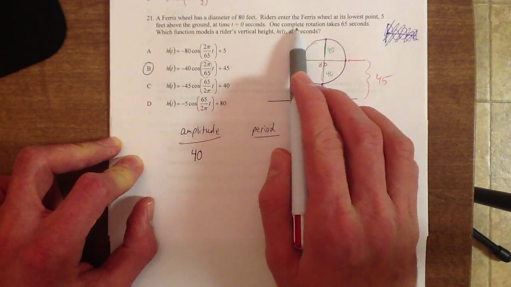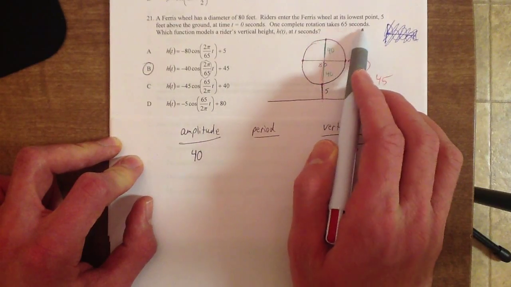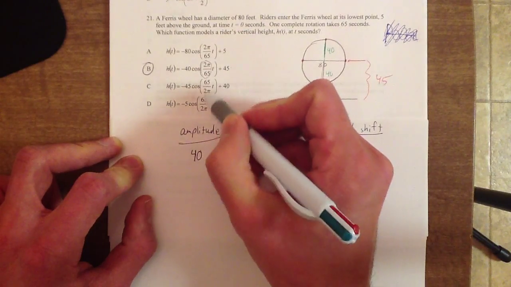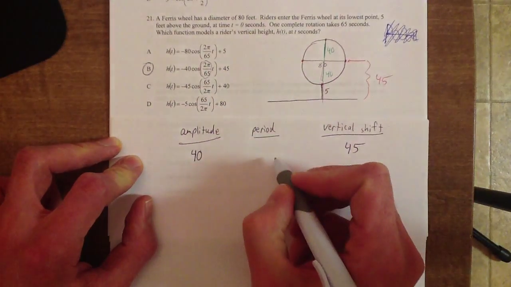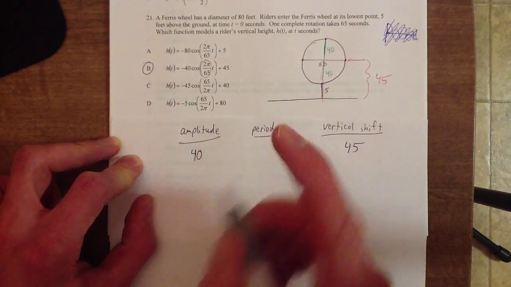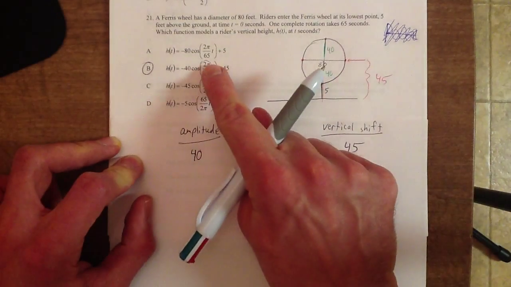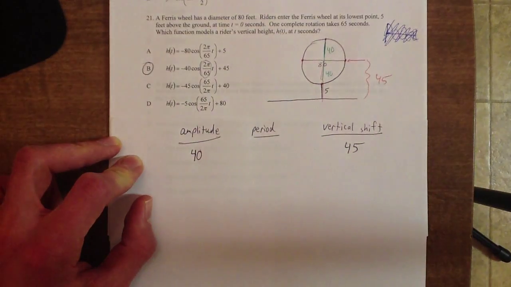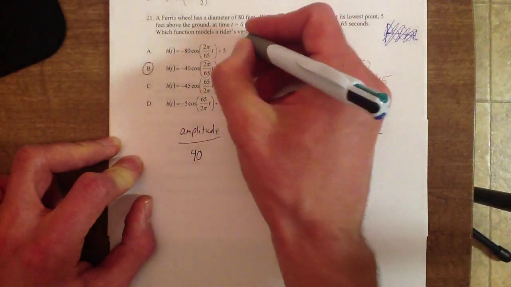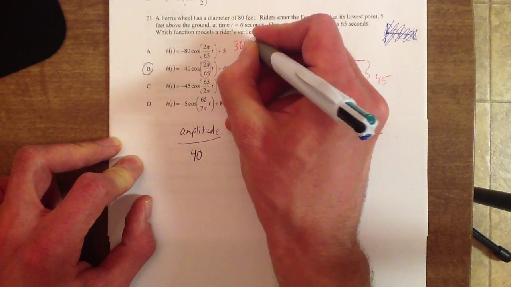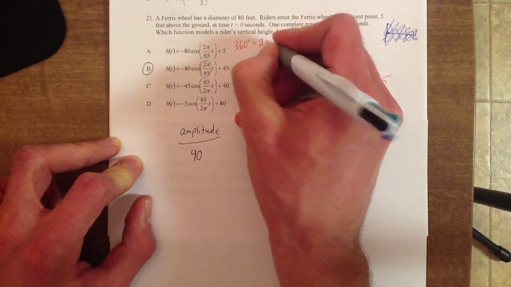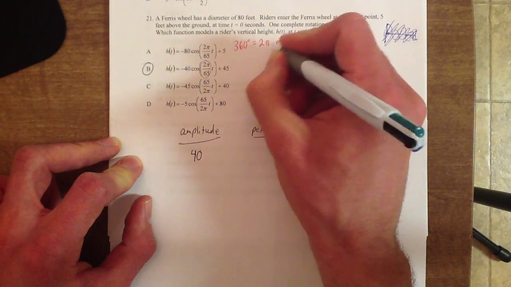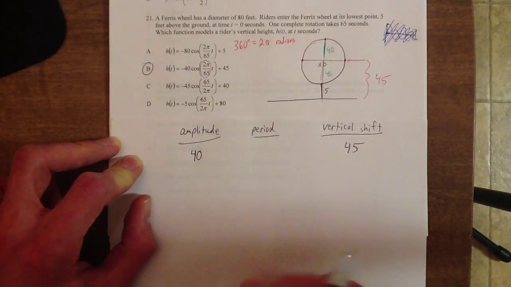One complete rotation takes 65 seconds. So the 65 is built in here, and here, and here, and here. But the period is determined when you're in degrees, and we're in radians, because that's 2 pi, not 360. Let me pause and clarify. 360 degrees is the same thing as 2 pi radians, 2 pi being approximately 6.28.